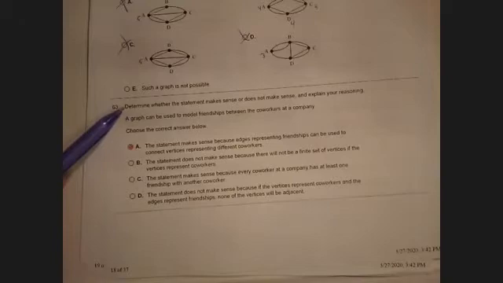Determine which statement makes sense or does not make sense. A graph can be used to model friendships between coworkers at a company. It makes sense. 63, 64. I went ahead and did this one, and I circled it.